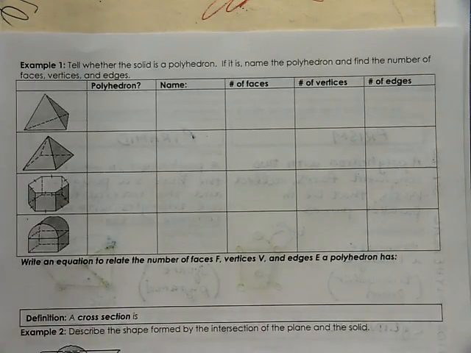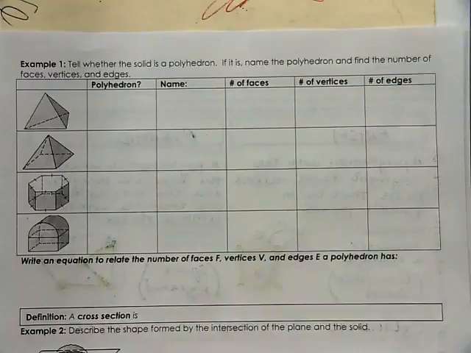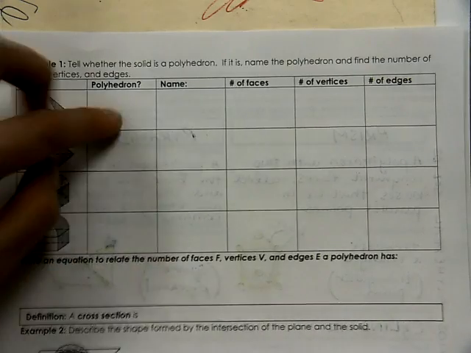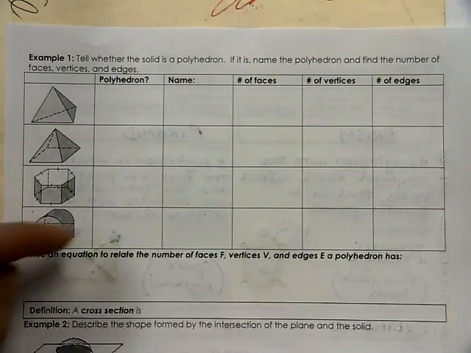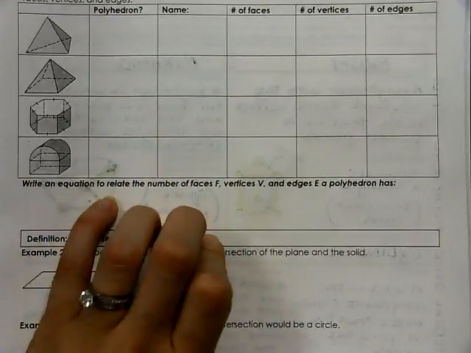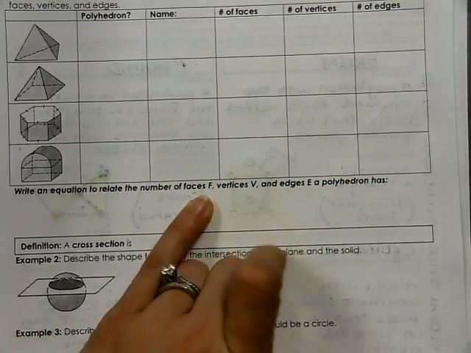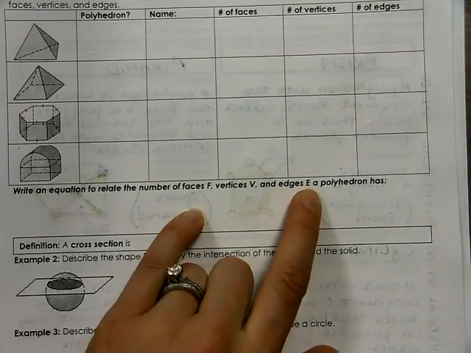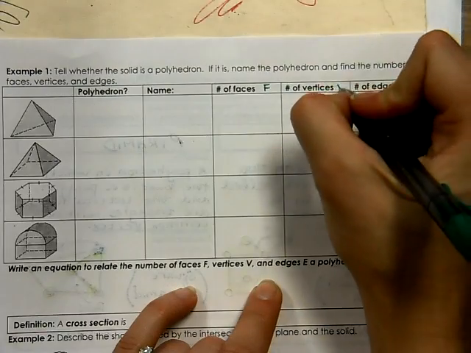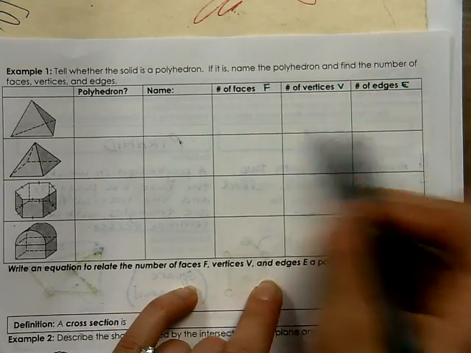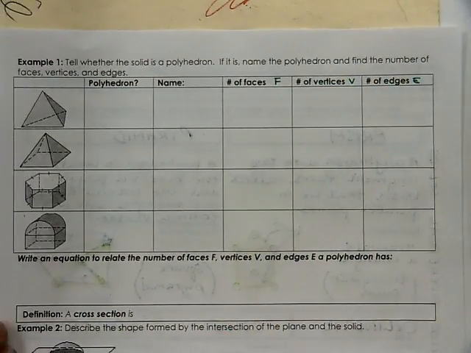So any of these that are not polyhedrons, you don't have to do anything to the right. So if you say no in this box, then you don't have to do anything to the right. Once you have answered those questions, I want you to write an equation to relate the number of faces, F, the vertices, V, and the edges, E. So in other words, this column is your F, here is your V, and here is your E. Look for a pattern and see if you can write an equation that relates the two.